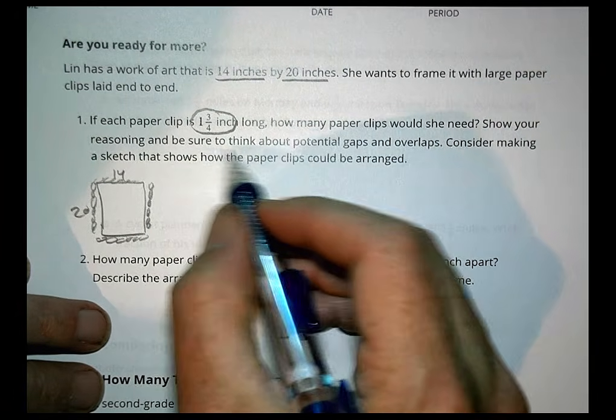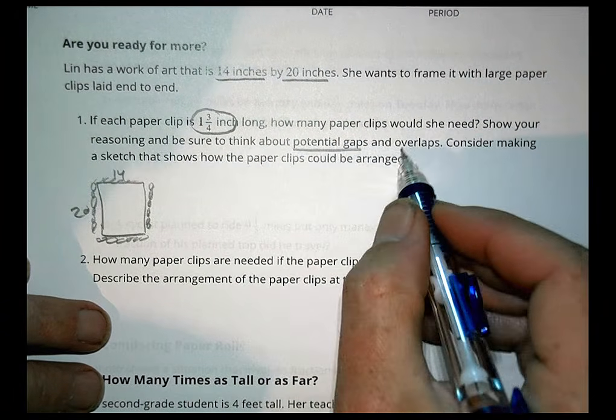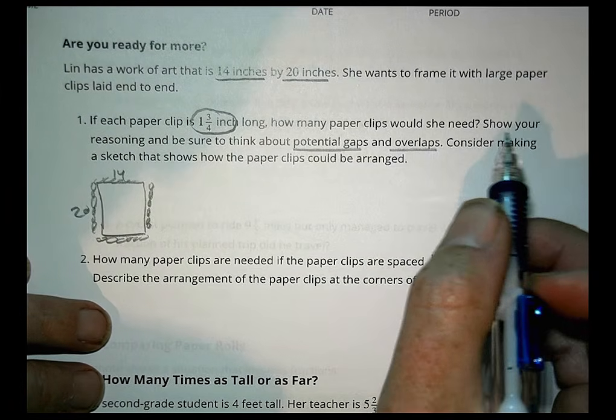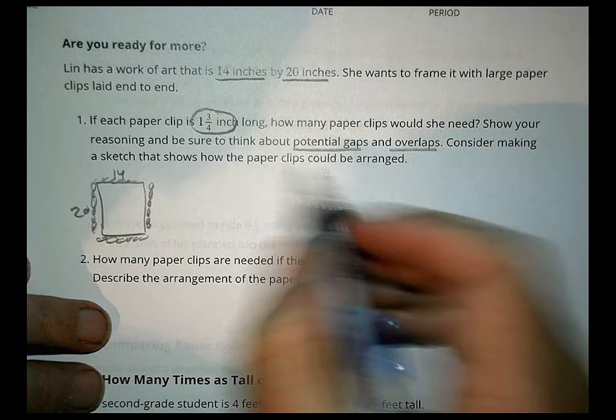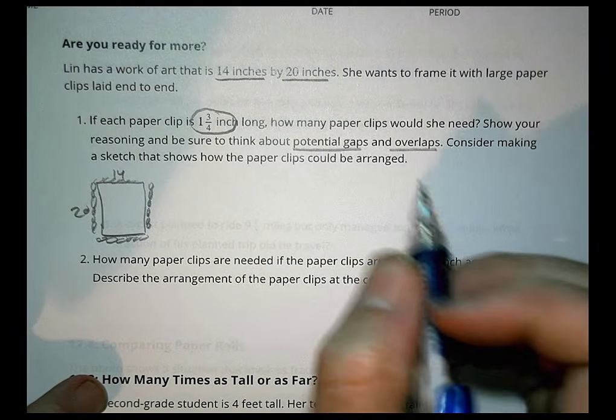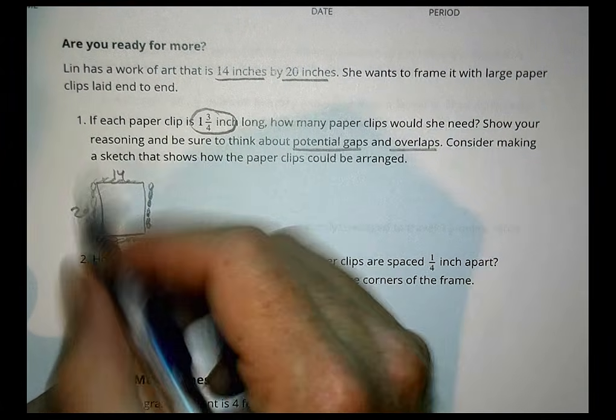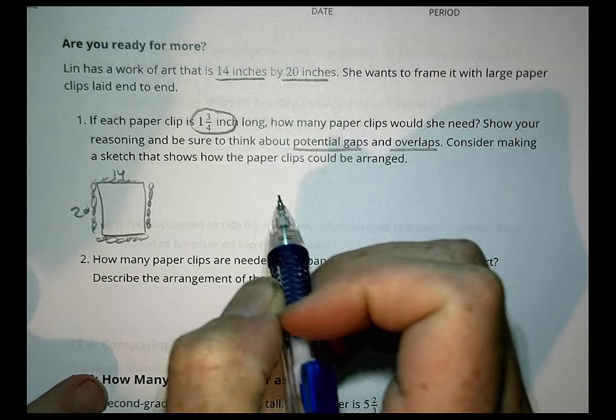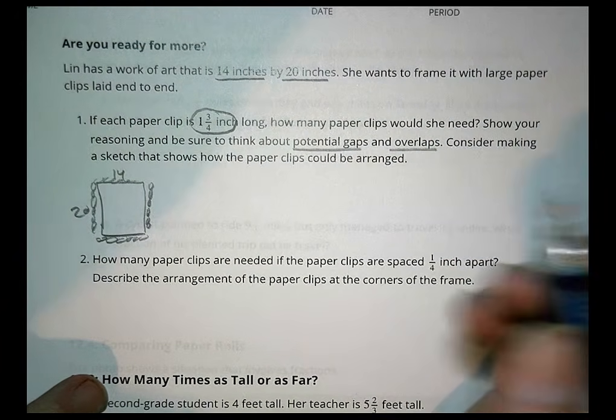Show your reasoning and be sure to think about potential gaps and overlaps. Consider making a sketch that shows how the paper clips could be arranged. So there's our cute little sketch there. Nothing too fantastic, all right? You could certainly take a lot more time with this to figure this one out, okay? But I'm going to do a little bit faster version, all right?